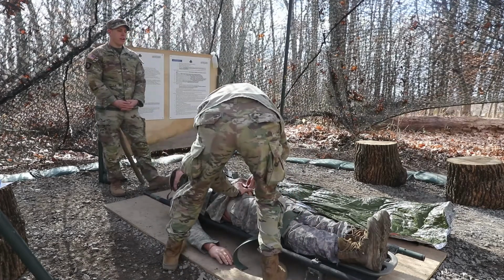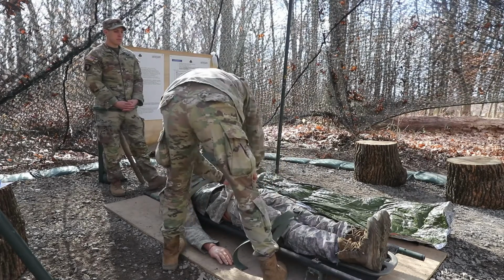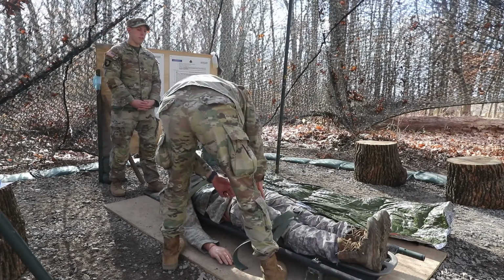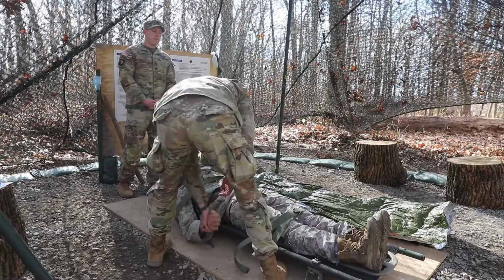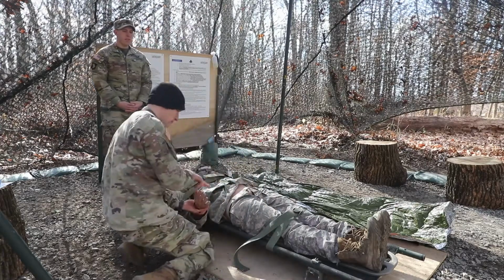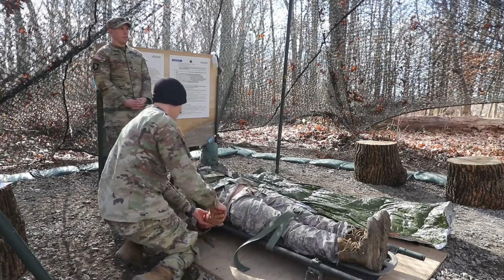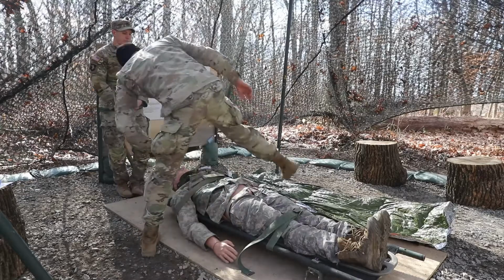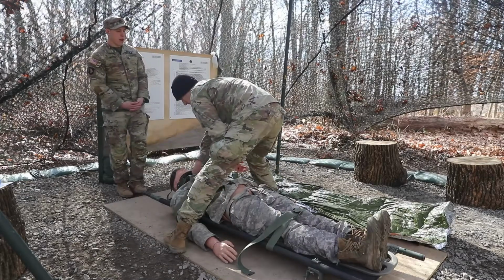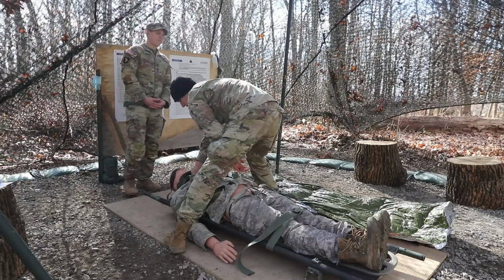Moving on to the groin. You do not feel a pulse. The wrist, you do not feel a measurable pulse. Moving on to the neck. You feel a weak but rapid pulse. I will continue to monitor this for 30 seconds.